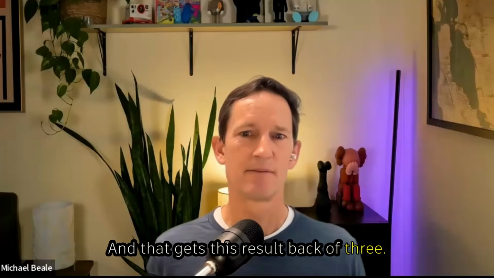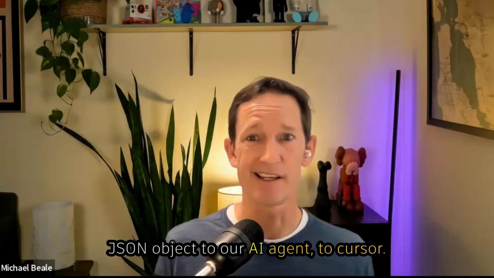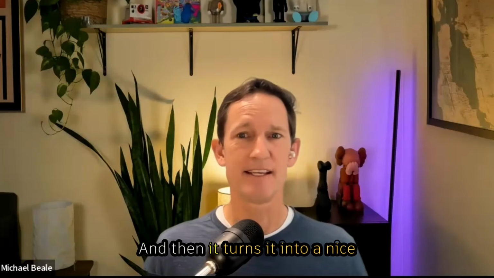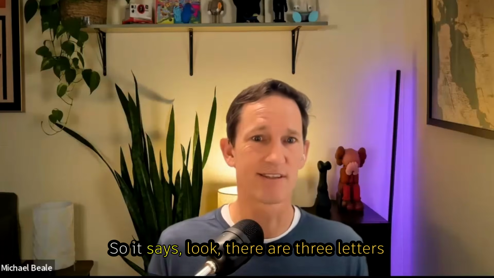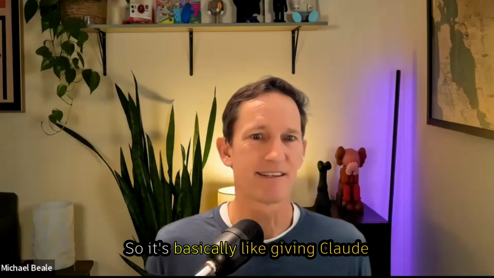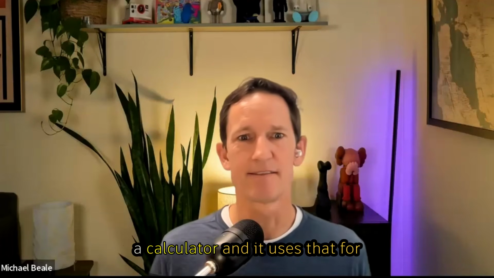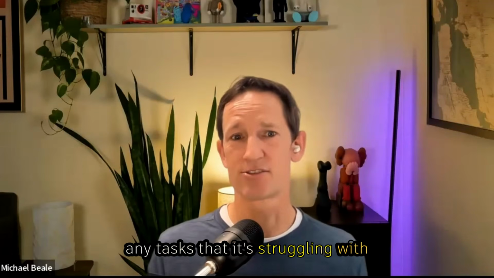of 3. That 3 result comes back as a JSON object to our AI agent, to Cursor, and then it turns it into a nice sentence for me to understand. So it says, look, there are 3 letters, 3 R's in the word strawberry. Yeah, so it's basically like giving Claude a calculator, and it uses that for any tasks that it's struggling with.